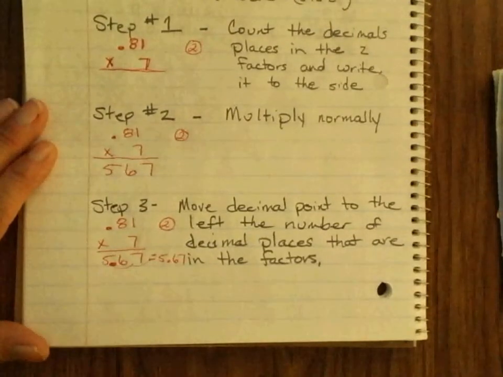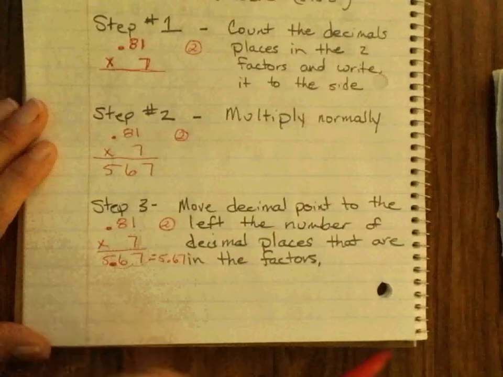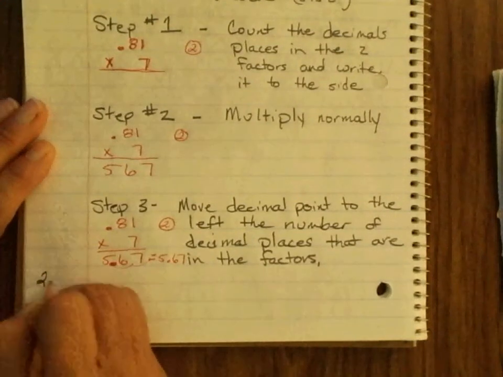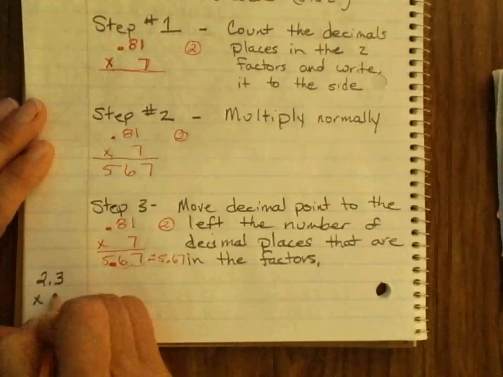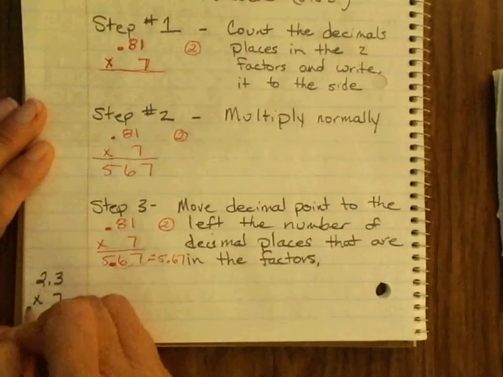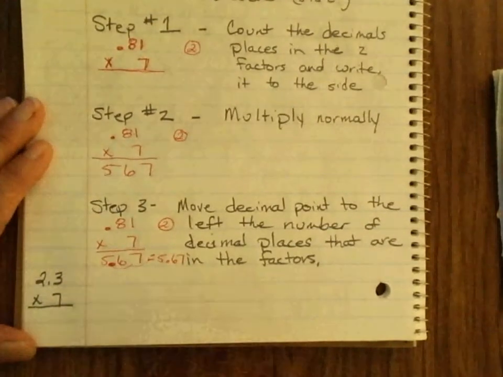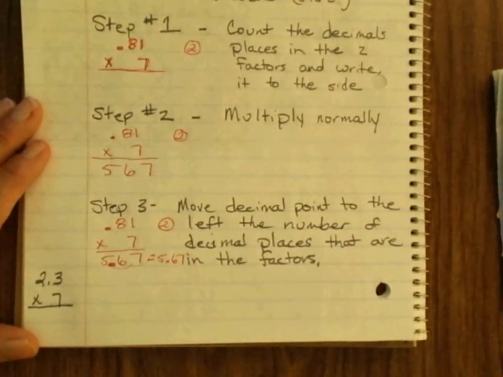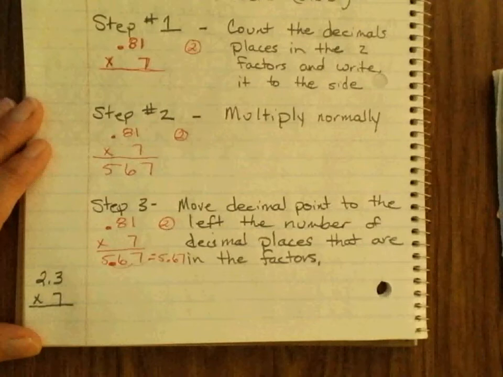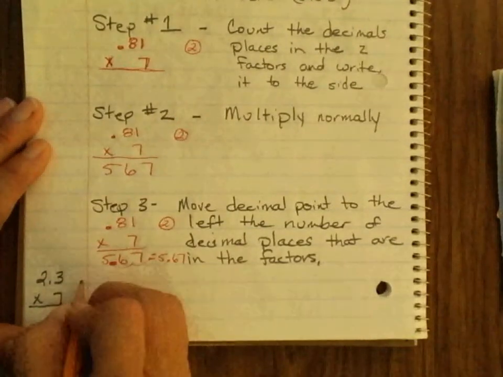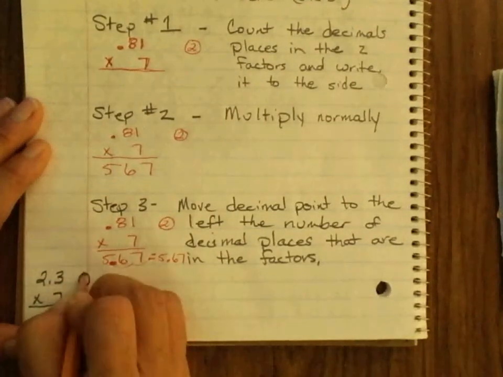Let's try another one. Let's try 2 and 3/10 times 7. Okay, I'm going to ask you that same question. Is our answer going to be more or less than 14? Let's see. We have one number behind the decimal.